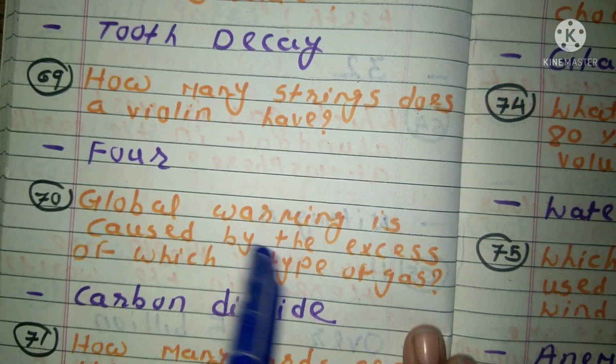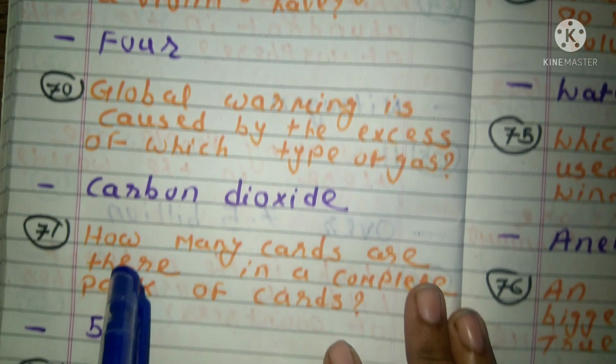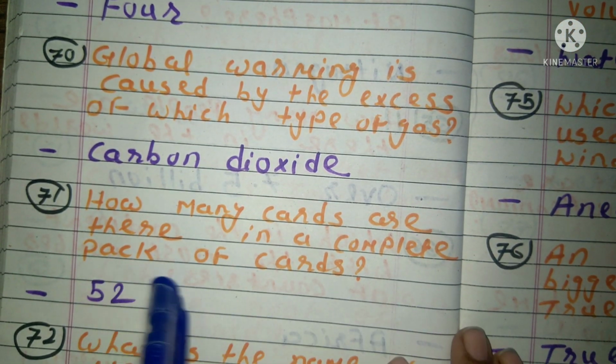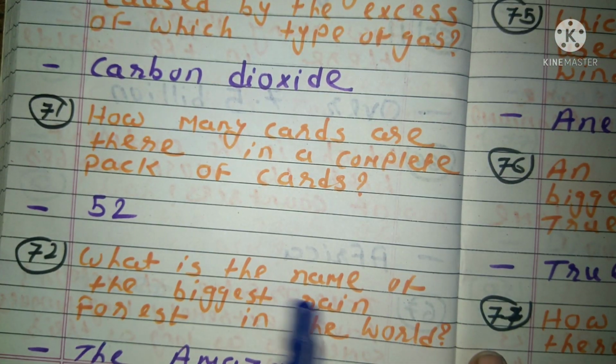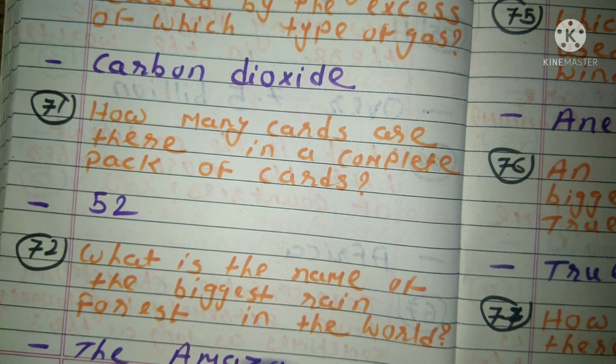How many strings does a violin have? 4. Global warming is caused by the excess of which type of gas? Carbon dioxide. How many cards are there in the complete pack of cards? 52. What is the name of the biggest rainforest in the world? Amazon.